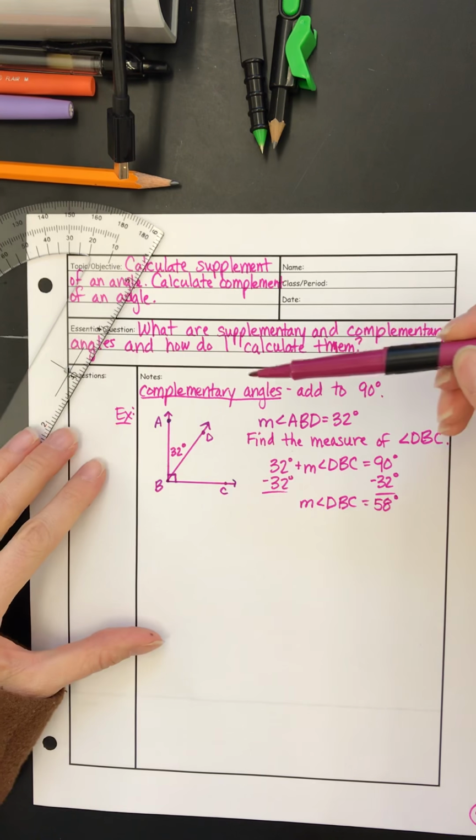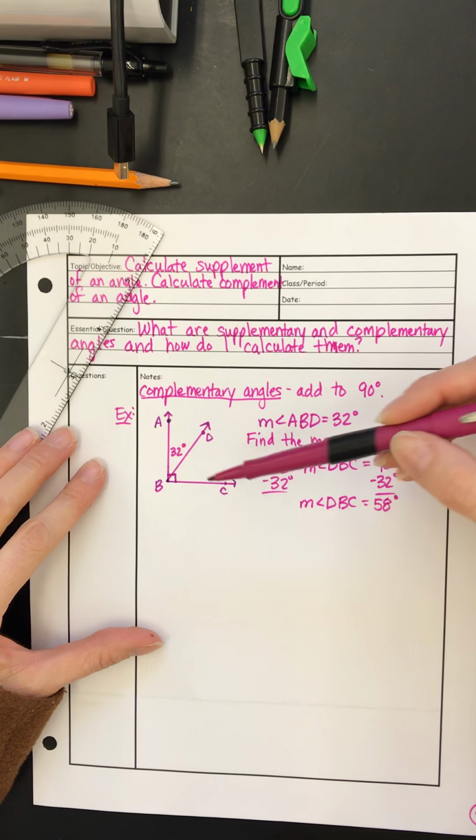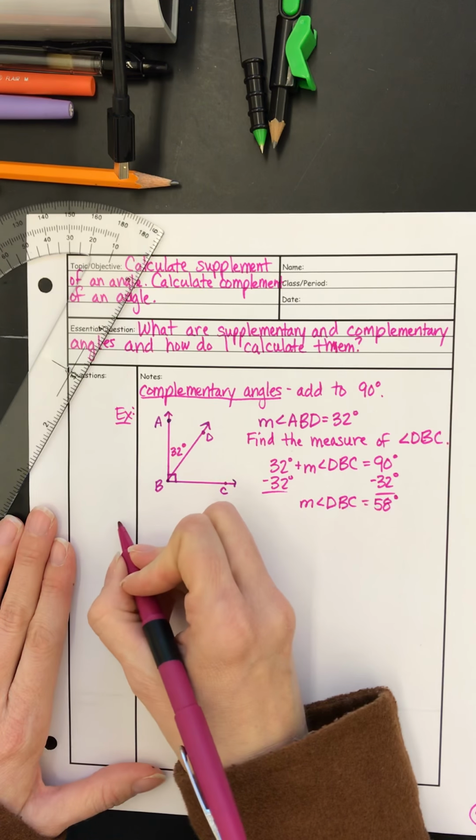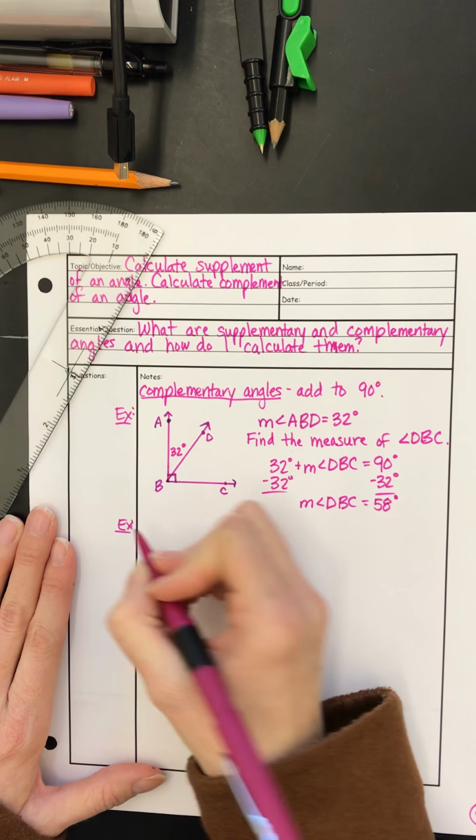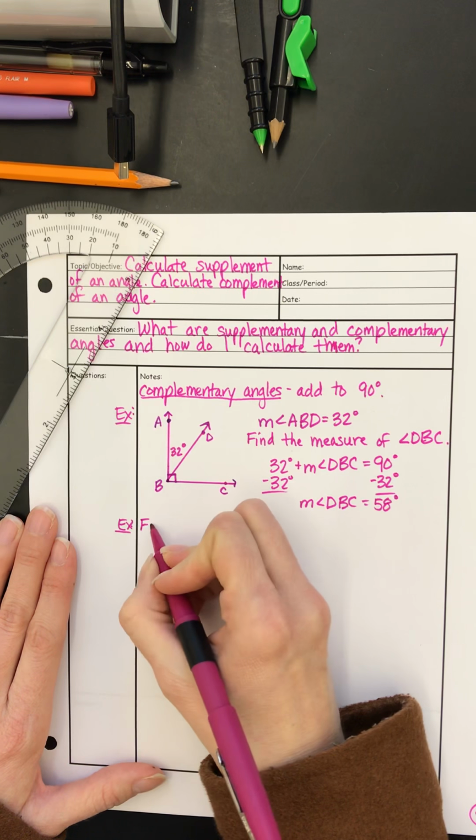Now, you're not always going to be given a picture that looks like this. You might just be given an angle that is not connected to any other angles. So let's look at this example.